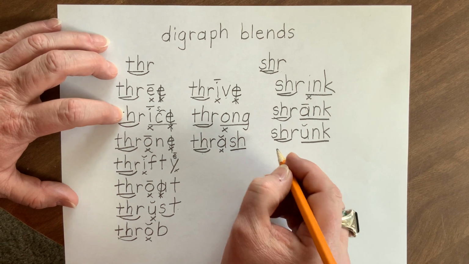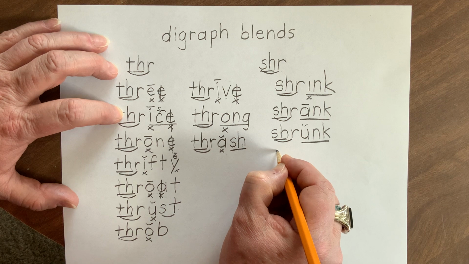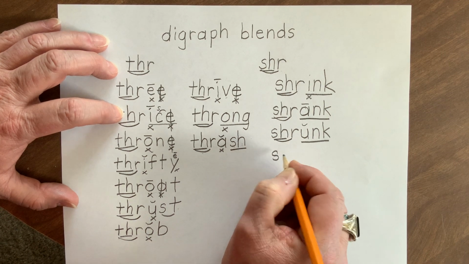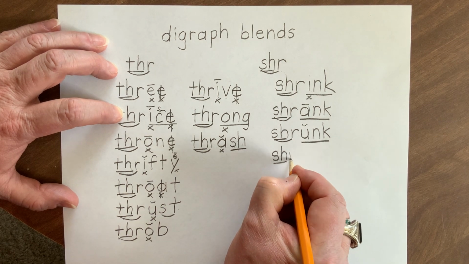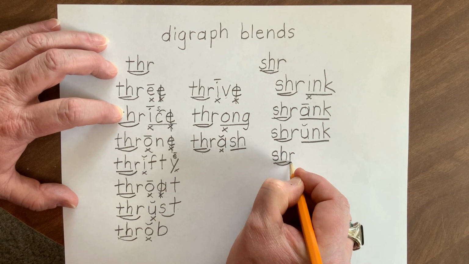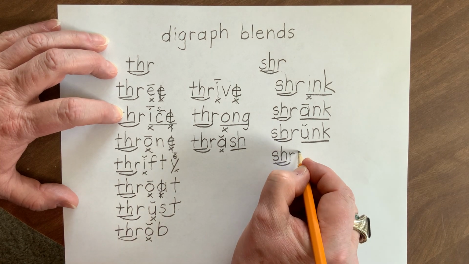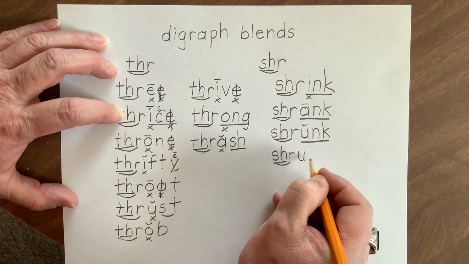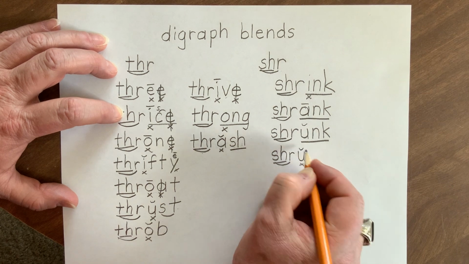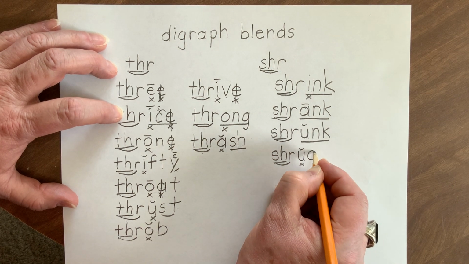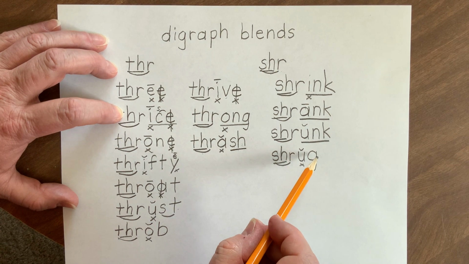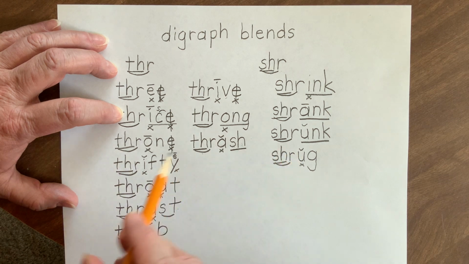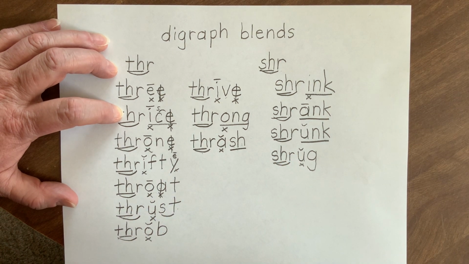Okay, here's the word shrug. The SH digraph with an R makes a digraph blend. Shr. Hear the U? It's the short sound U, isn't it? G. Shrug. The consonant on the end makes sure that the U says the short U sound. Shrug.